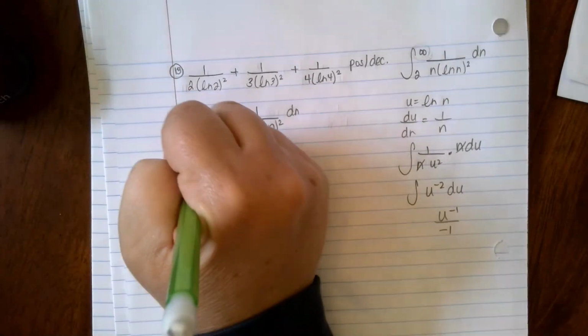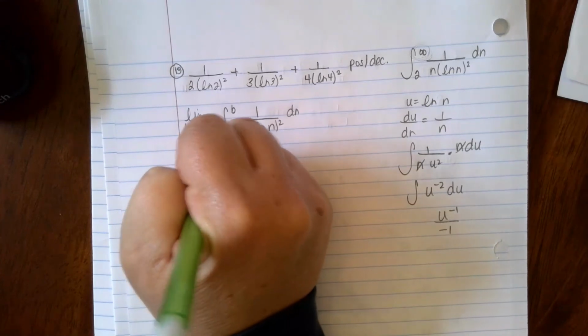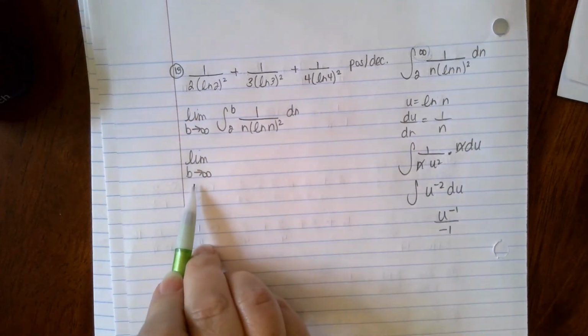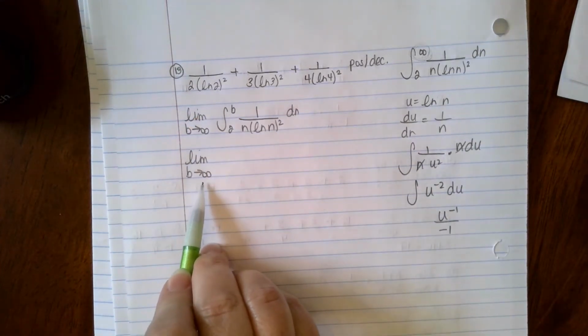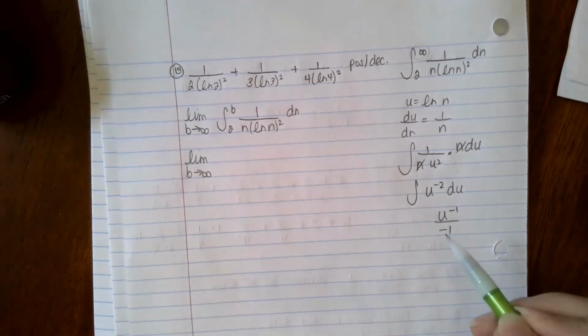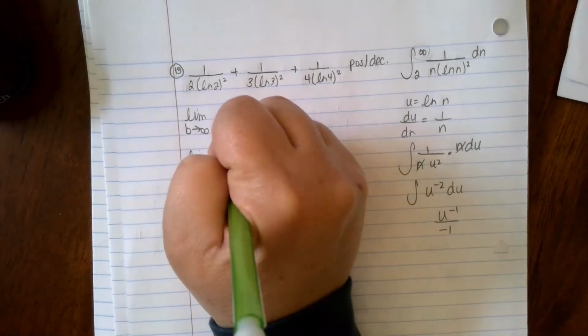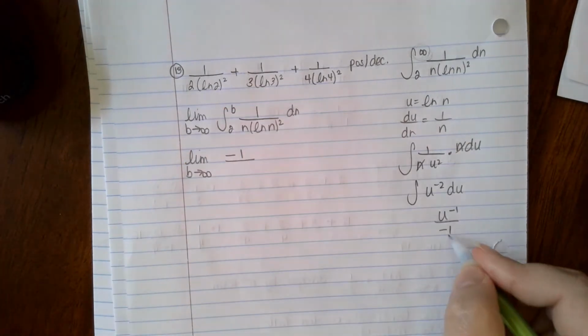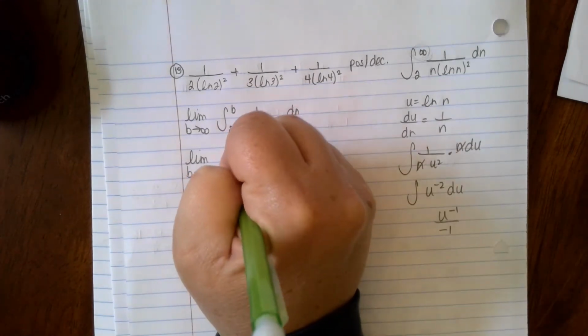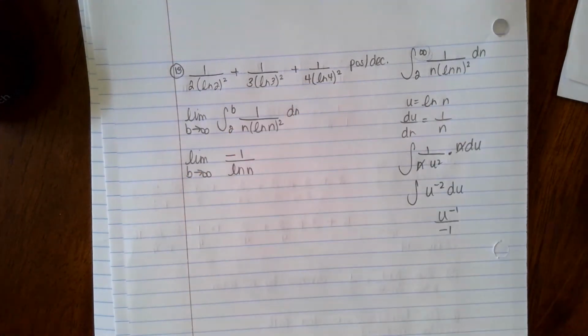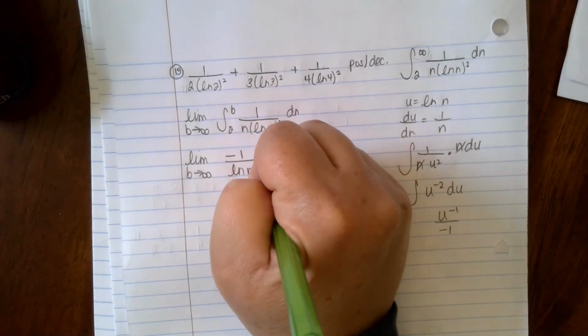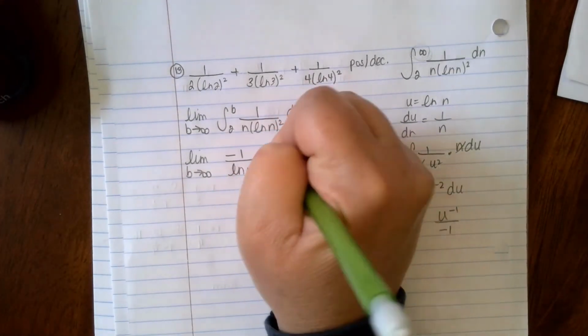So the limit as b approaches infinity. Notice I haven't let that limit go away. I'm writing that limit yet again. I'm going to write the limit as b approaches infinity of negative 1 over u to the negative 1. So ln of n. And I want to evaluate that from 2 to b.